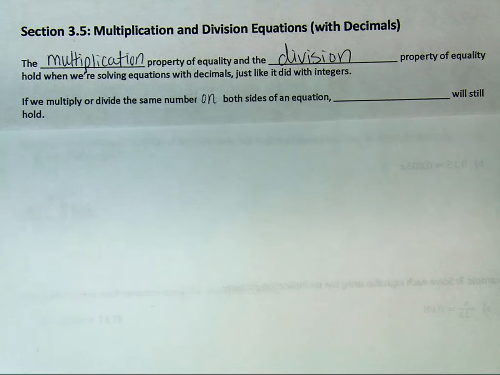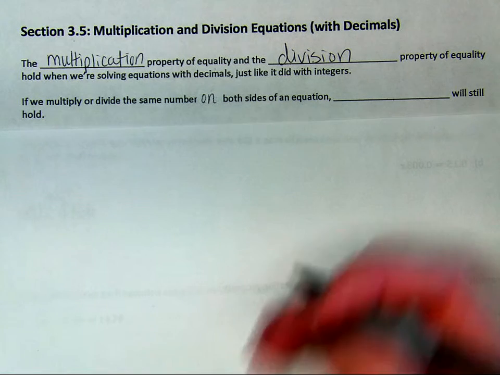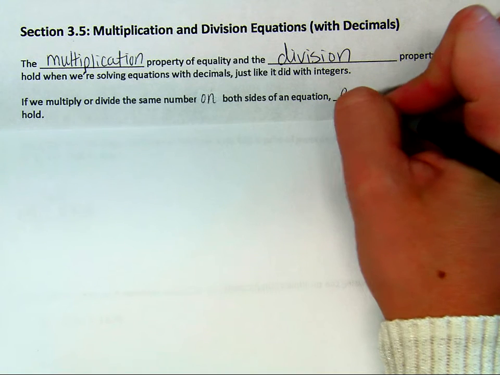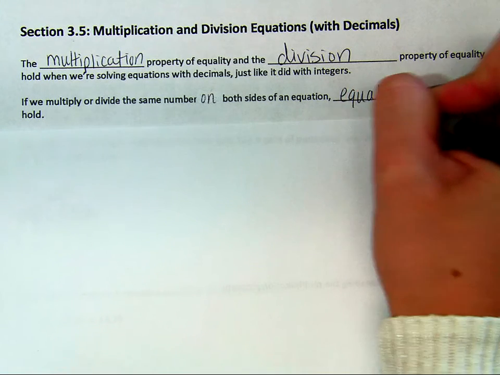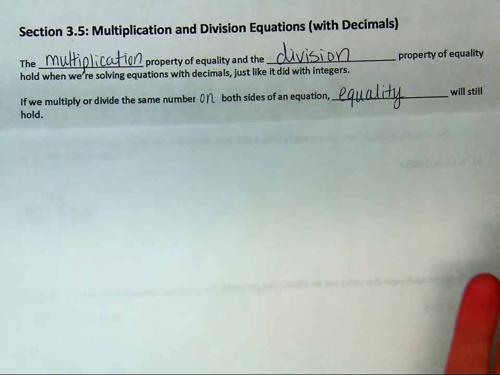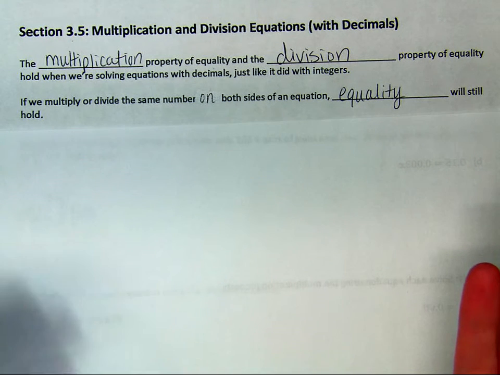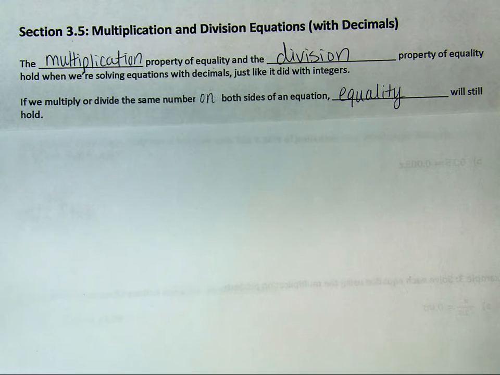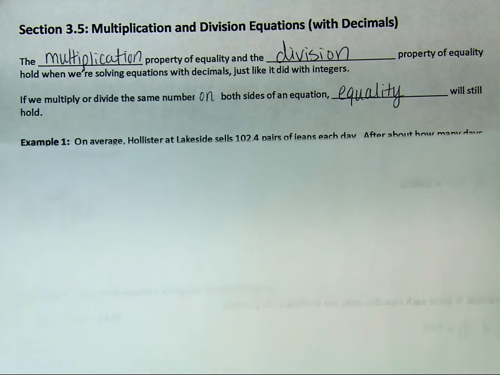Now, if we multiply or divide by the same number on both sides of an equation, equality will still hold. So that's basically what those properties mean. If you multiply by 2 on one side of an equation, you have to multiply by 2 on the other side for equality to hold.